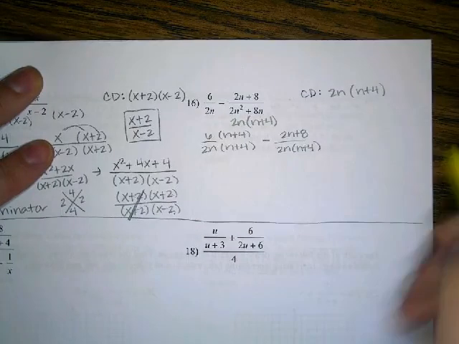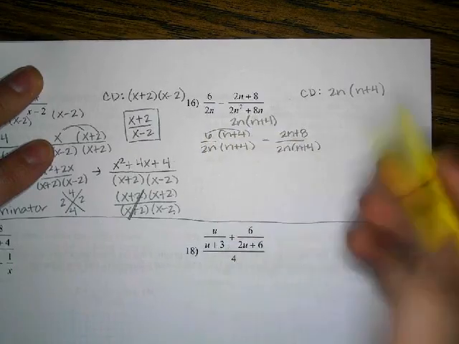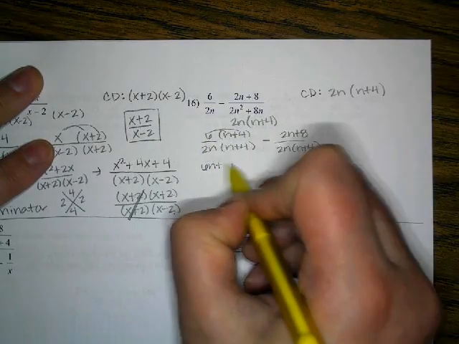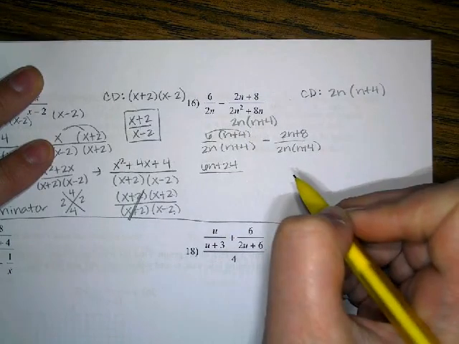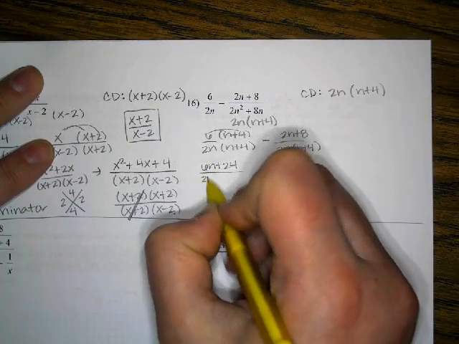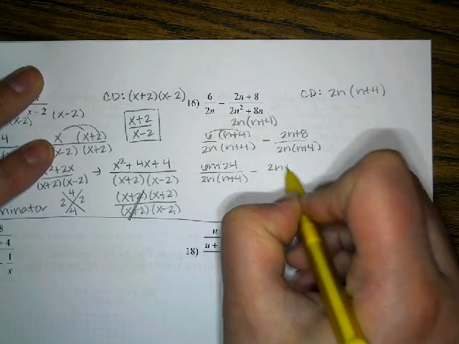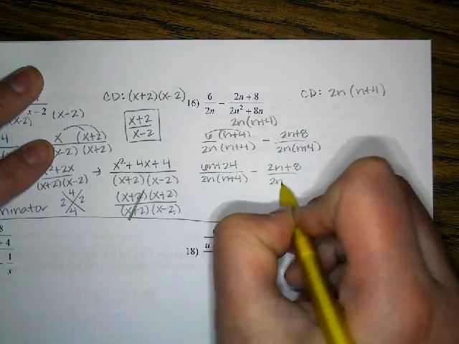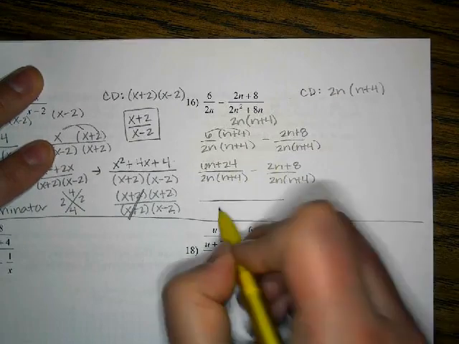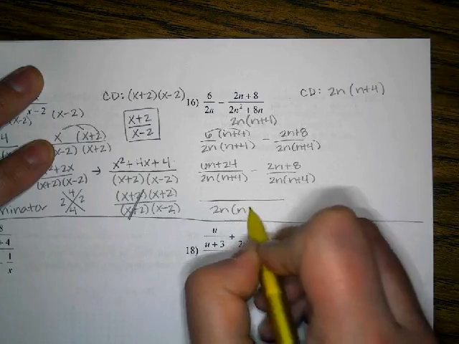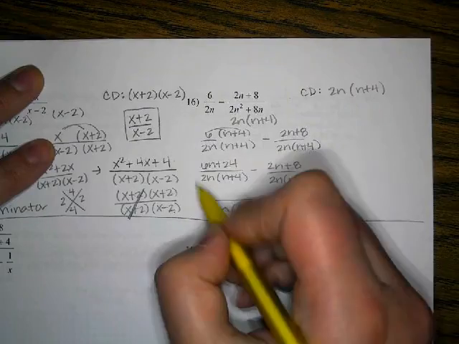So here I have 6n plus 24 over 2n, n plus 4. And now I can go ahead and write this as one fraction. I'm going to copy the first one down.